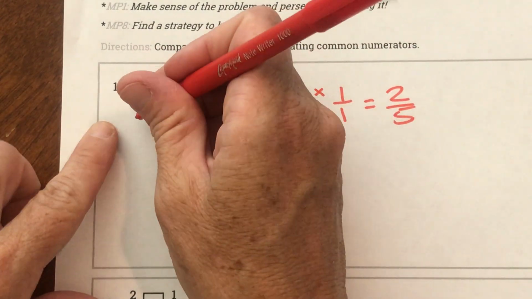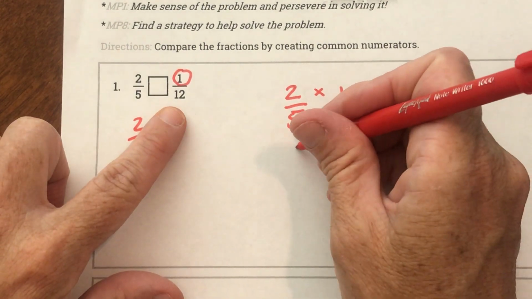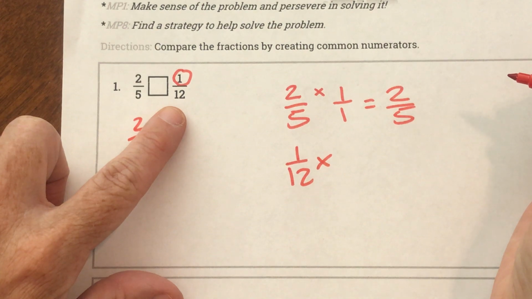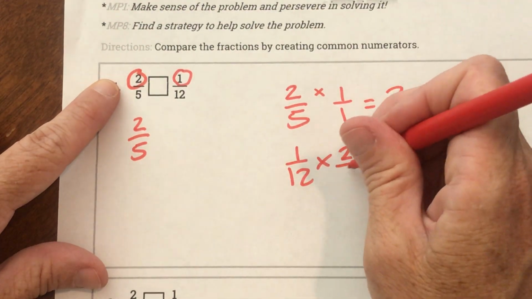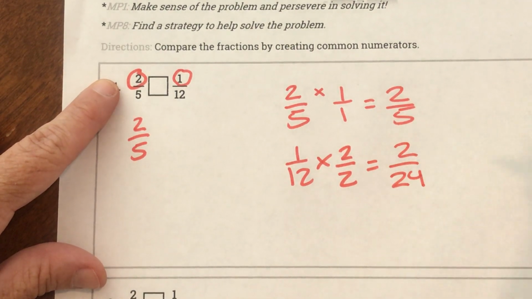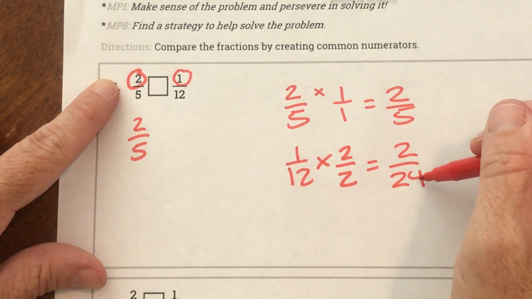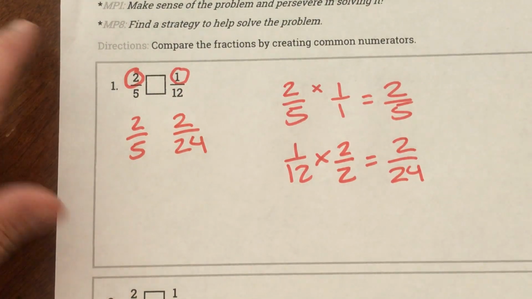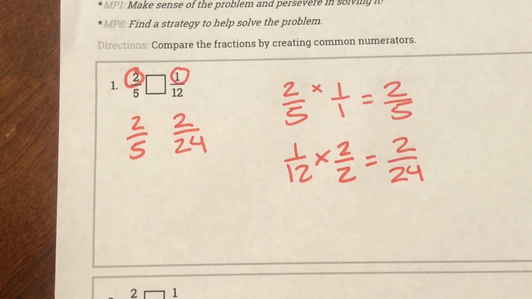So 2/5 is going to stay the same. Then I'm going to change 1/12, and I'm going to multiply it by a fraction equivalent to 1 using the opposite numerator, which is 2. So now I get 2/24, because 1 times 2 is 2 and 12 times 2 is 24. So now they have common numerators.